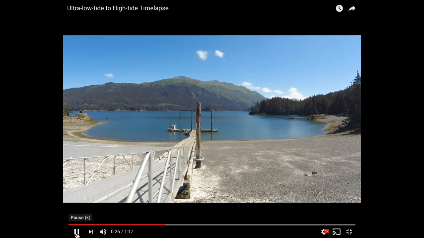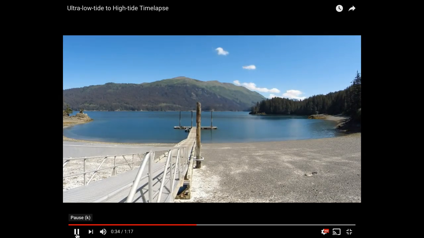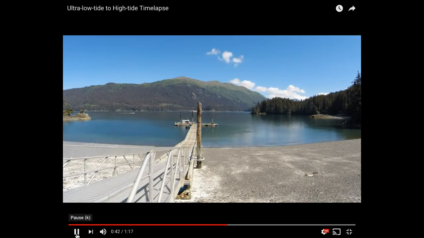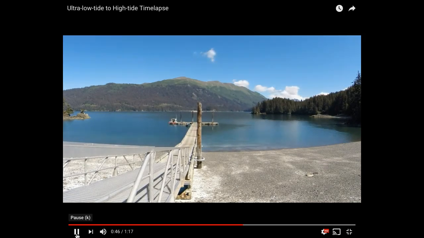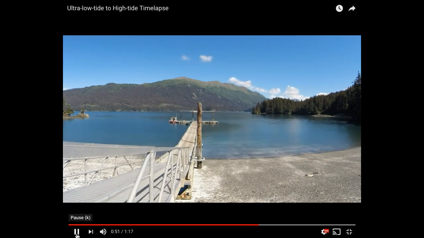So if you're sitting by the beach or sitting by any large body of water, you will see that this tide is still coming. Now you can see the dock rising up. This is a pretty extreme tide.